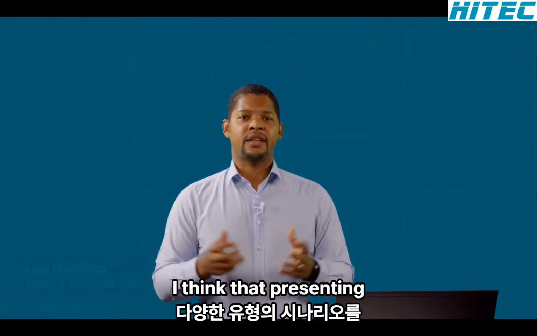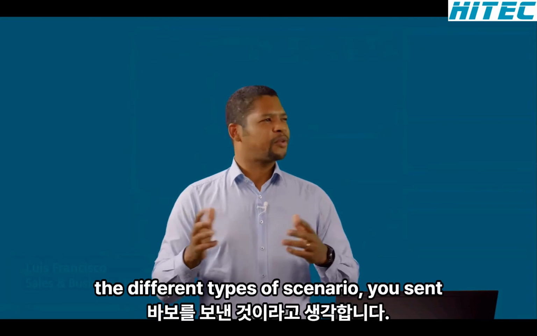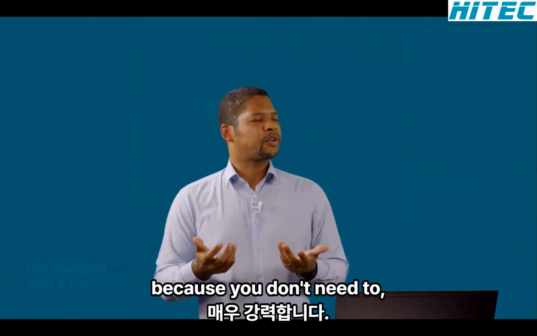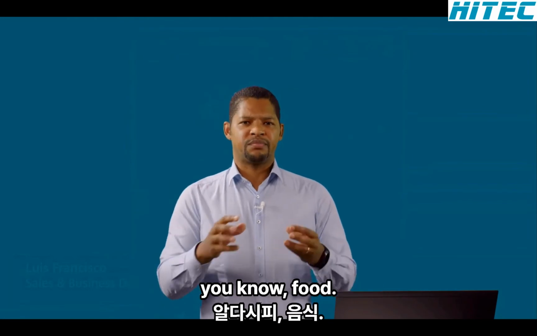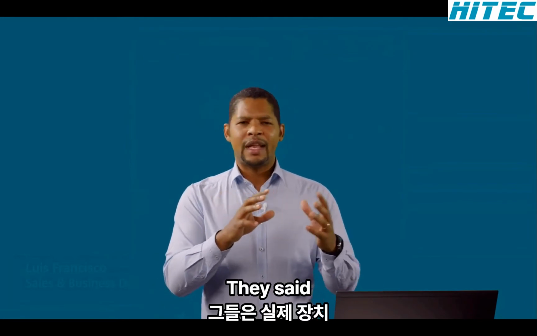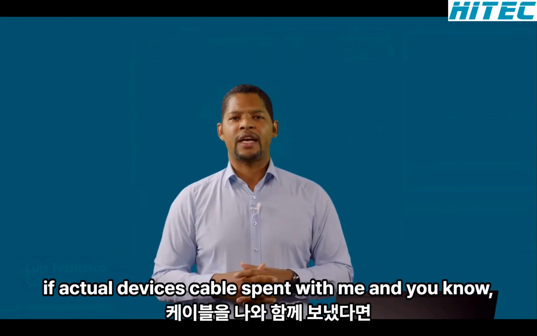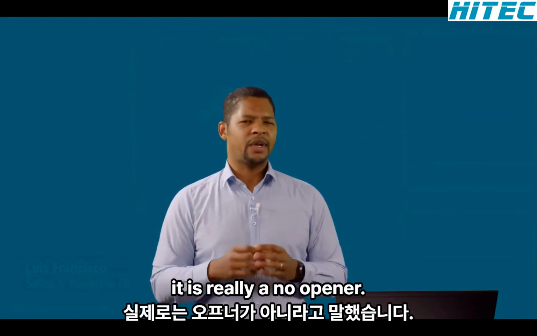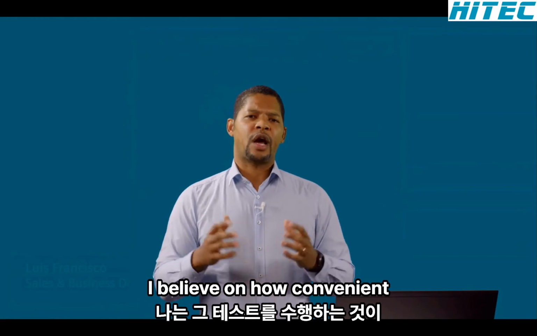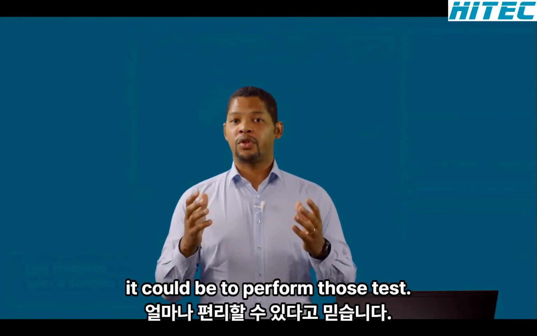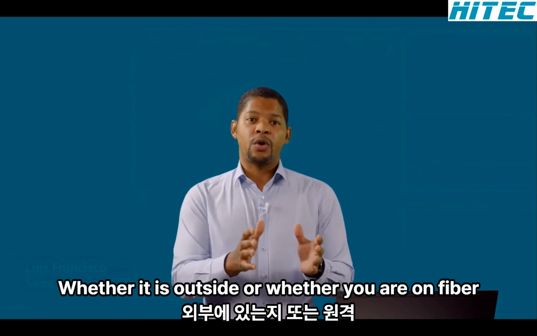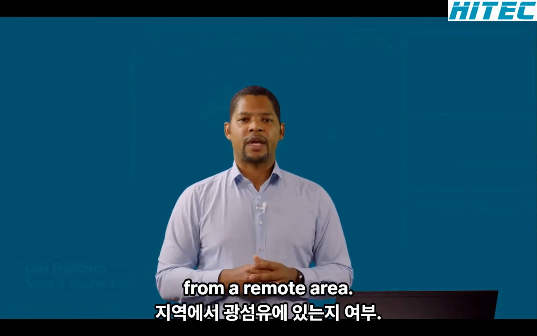And last but not least, presenting the different test scenarios using the SIPROTEC digital twin is very powerful because you don't need to put up a full lab bench setup with actual devices, cables and test equipment. It is really an eye-opener how convenient it could be to perform those tests, whether off-site or on-site but from a remote area.